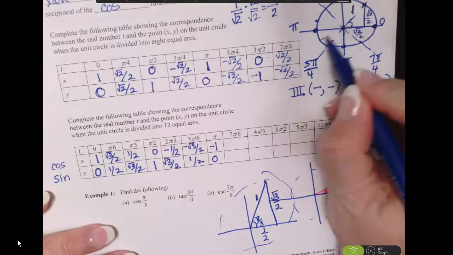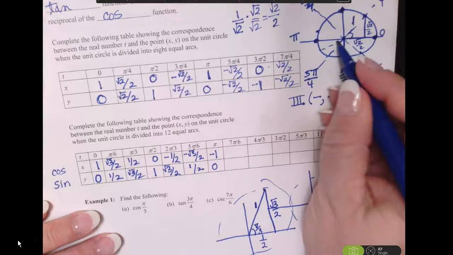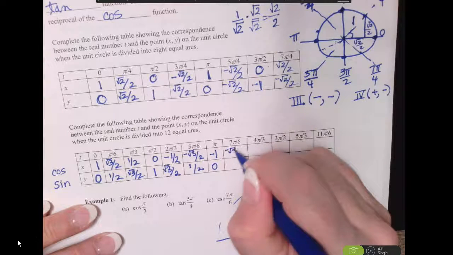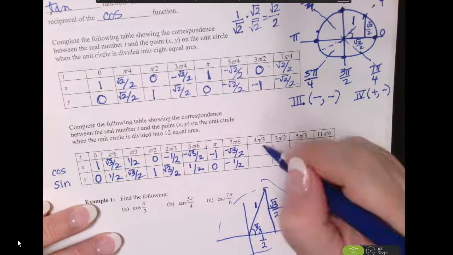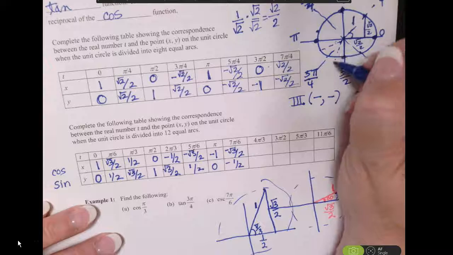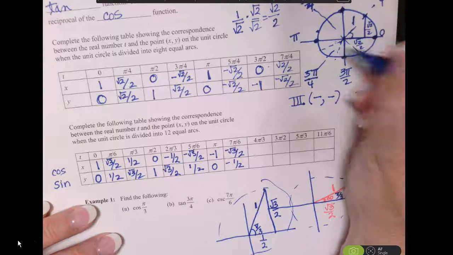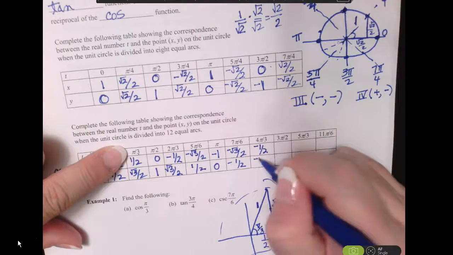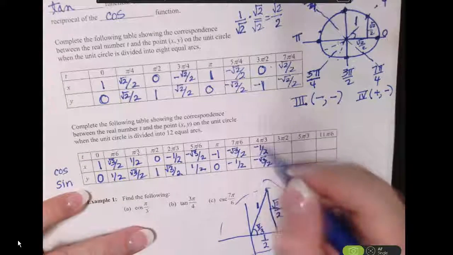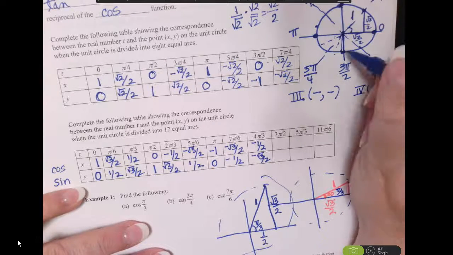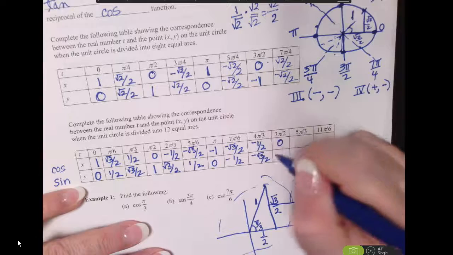7 pi over 6 is going to go down in that third quadrant, so everything's going to be negative, and it's corresponding to the positive pi over 6. So I'm going to go negative radical 3 over 2, negative 1/2. 4 pi over 3, that's this one, and it's going to correspond to the 60-degree angle, because if I drop my triangle, that makes a 60 right there, or a pi over 3. The only thing is everything's negative. And I could also look at these two and see that they're switched with each other. Then we come down to 3 pi over 2, and that's going to be an x value of 0 and a y value of negative 1.